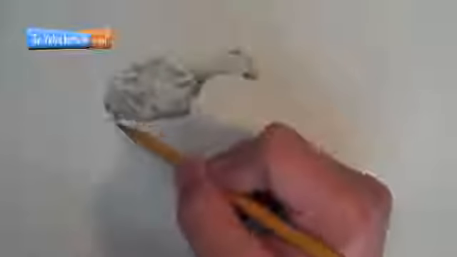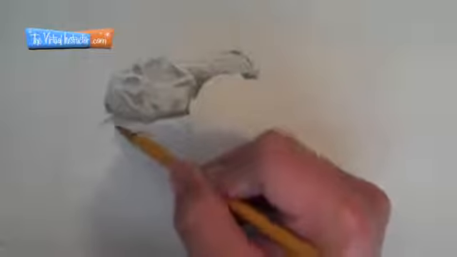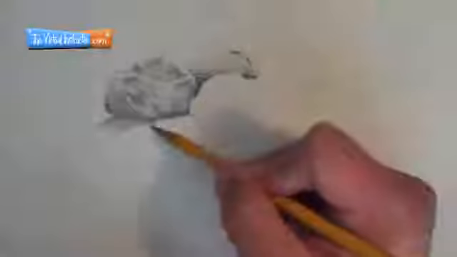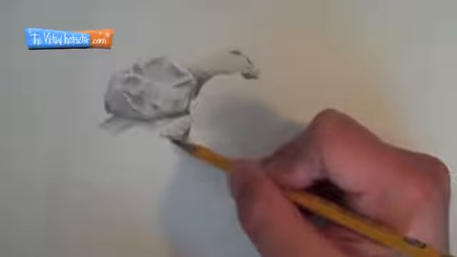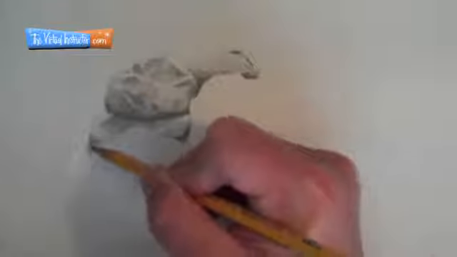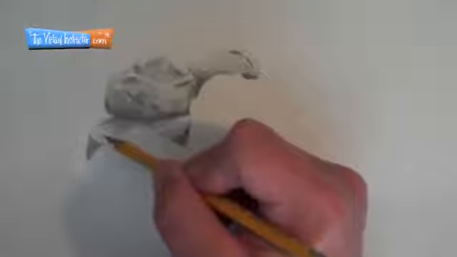Now you might be noticing that I'm creating a full range of value. That means that I'm getting really dark darks and really light lights and all the grays in between. And by doing this, I'm creating the illusion of the texture. Basically, the secret to creating the illusion of texture on the surface is getting your tonal qualities correct. So that means getting your values right.